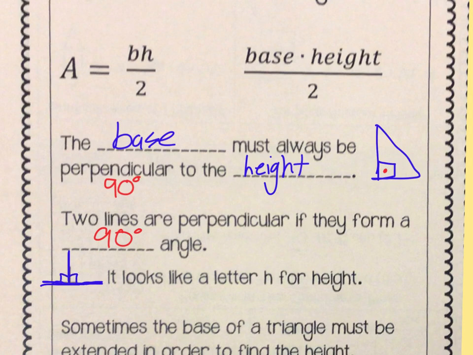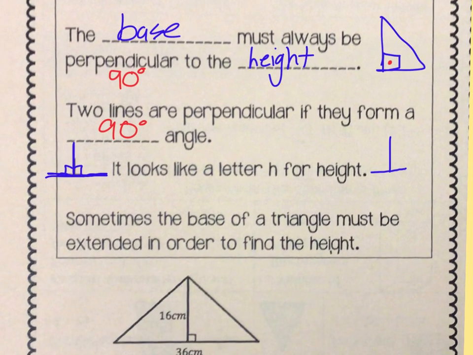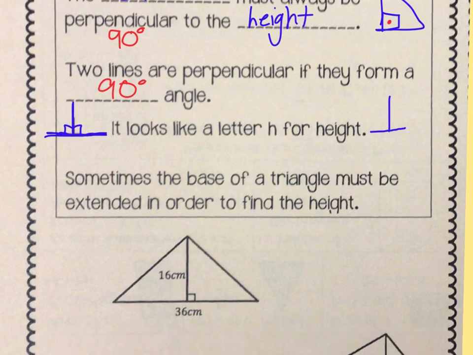It'll also do it here. The symbol for showing something perpendicular is that. Well, mine looks like a 1. It's a straight line up and down, straight line across. That shows perpendicular. Sometimes the base of a triangle must be extended in order to find the height. And that's true, and we'll see some examples of that later on.